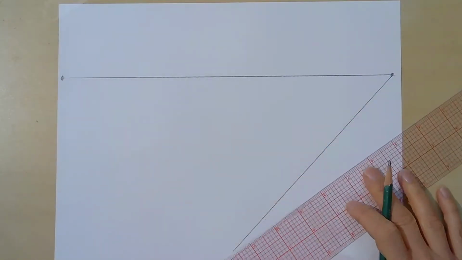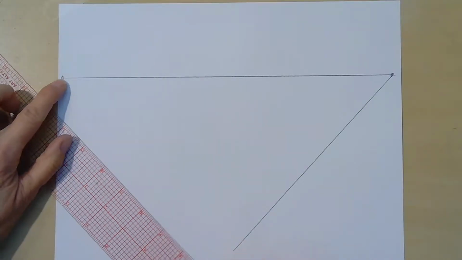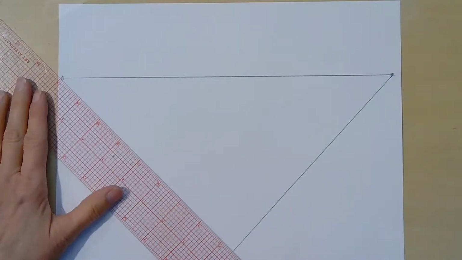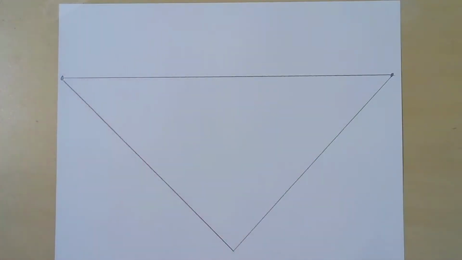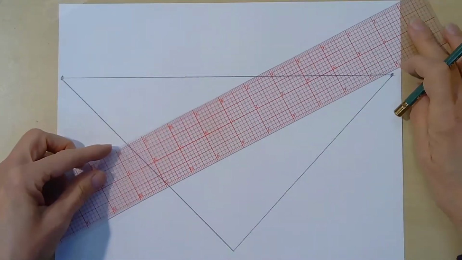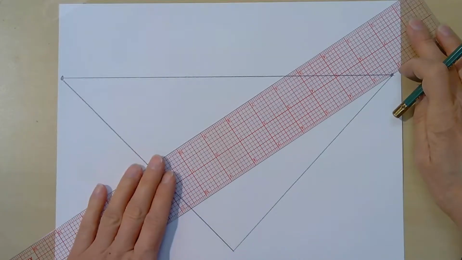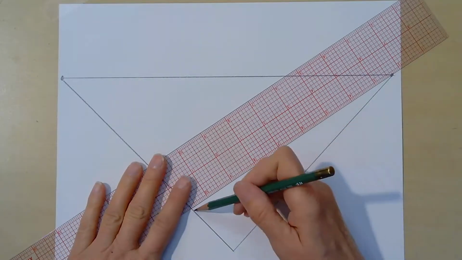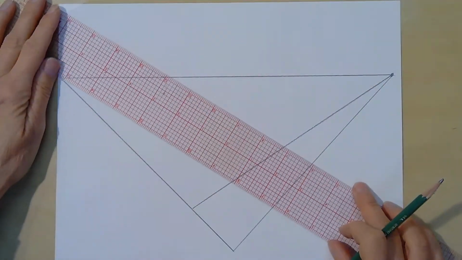Next up, I'm going to draw the other side, so a line from this vanishing point, and we're going to meet that one at the bottom of the paper. Now we'll draw the inside edge of the sidewalk, so I'll take my ruler, lining it up with the right, and bring it so it's about 2 inches away from the bottom edge. And then the same thing on the other side.